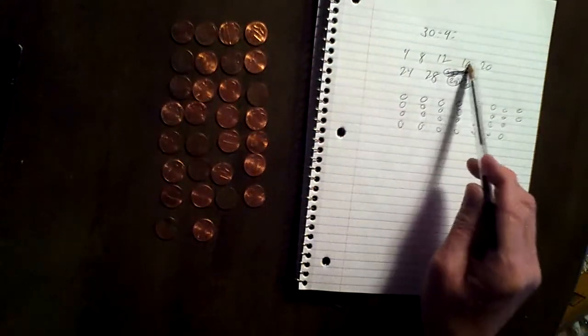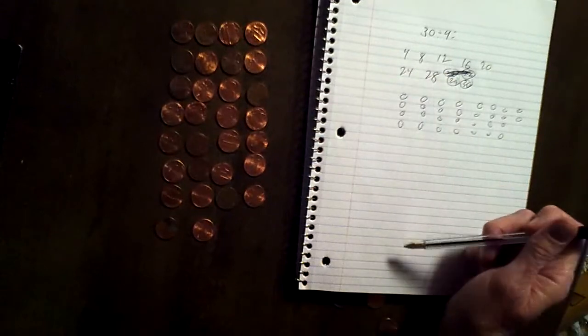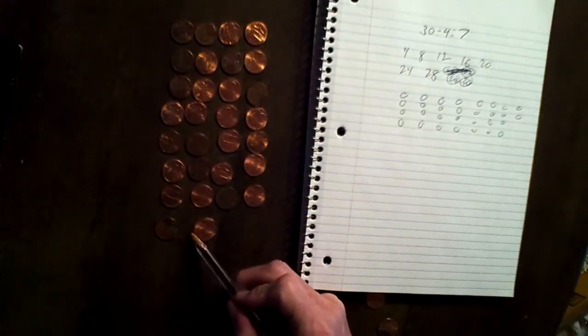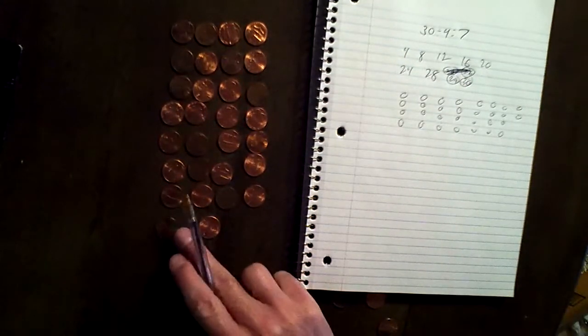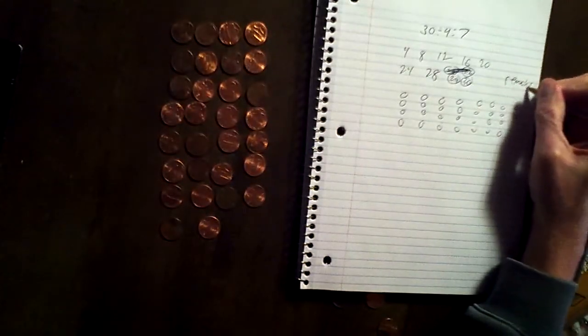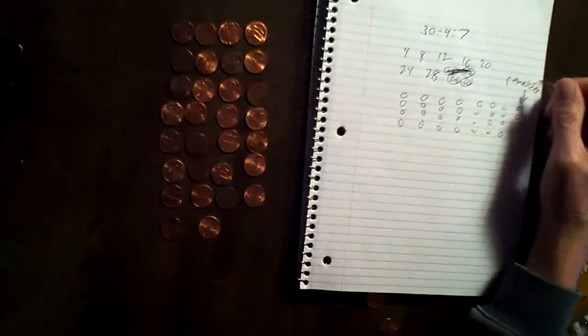1, 2, 3, 4, 5, 6, 7. That's all we can make. So we can make 7 groups of 4, but we still got these 2. Remember what this is called. These are a remainder. When you try to put something in equal groups and you have some left over, that's called a remainder.